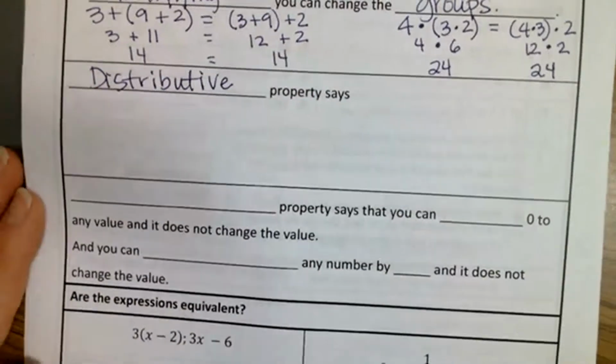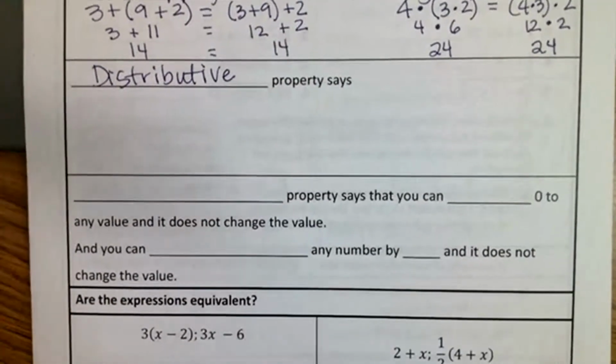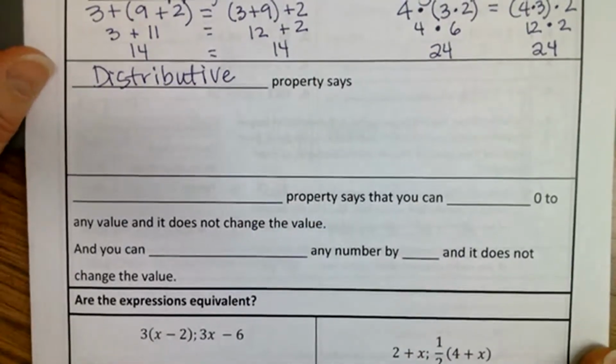We worked with the distributive property when we were doing GCF. We were taking an addition problem and changing it into a multiplication problem by taking the GCF of the two numbers and then multiplying that GCF times a new sum with the other two factors. Well, let's go over that again, okay?